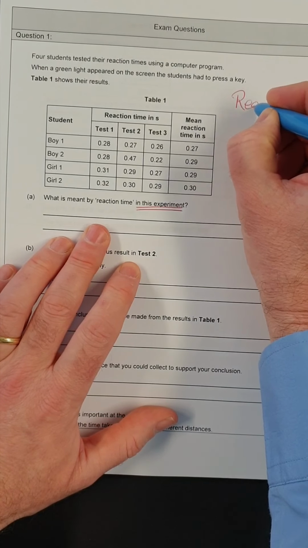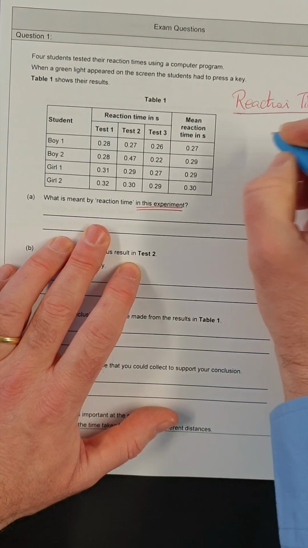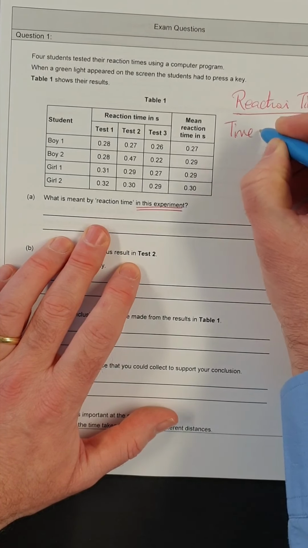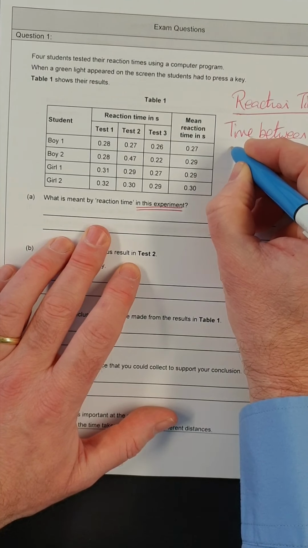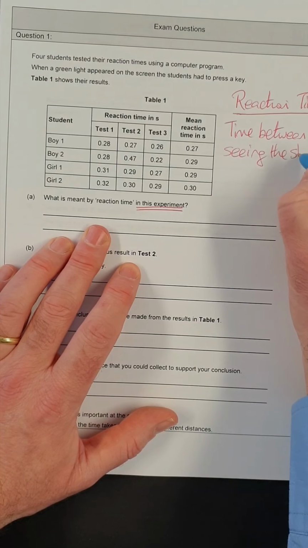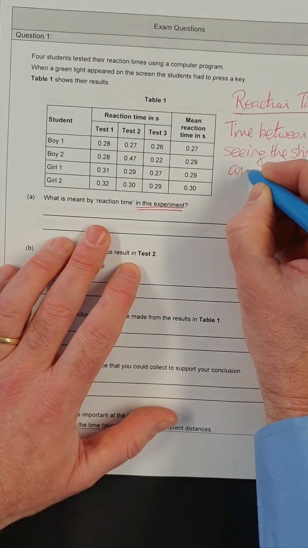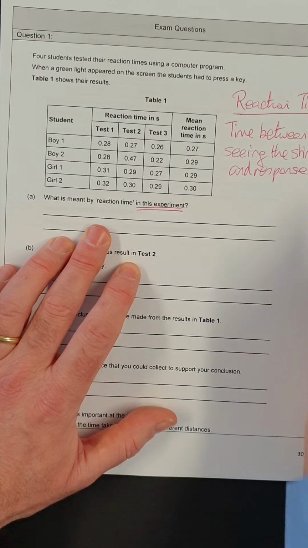Generally, reaction time is the time between seeing the stimulus and the response of the action that you take.